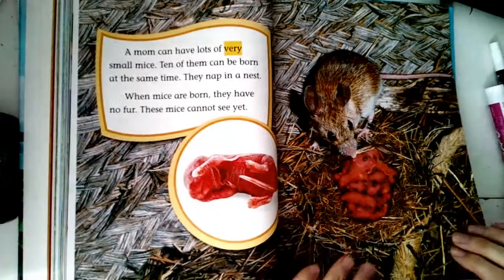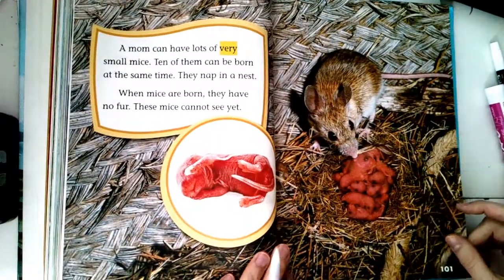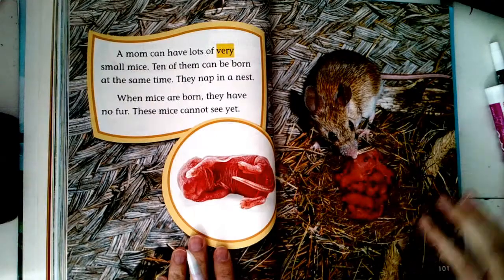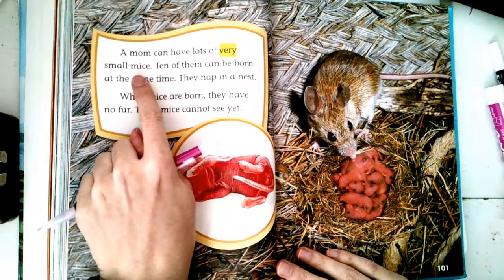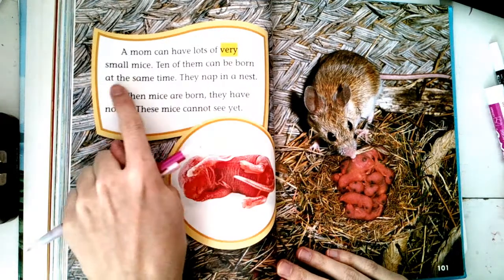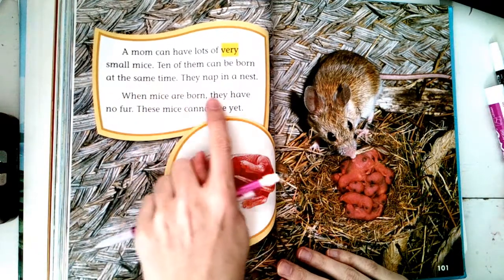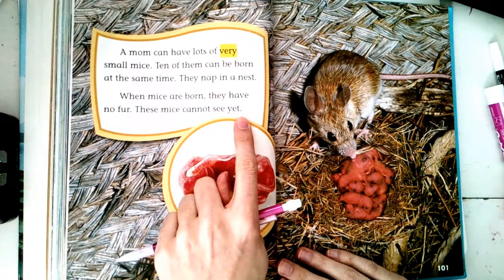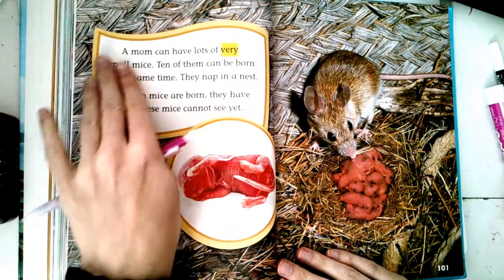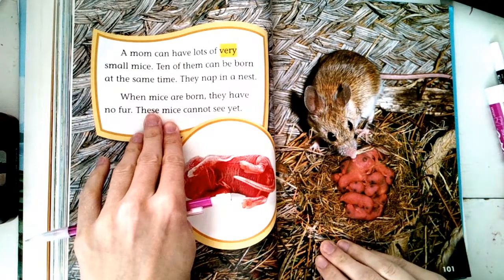I remember the story telling lots of facts about babies. I'm going to maybe reread some of these parts about the babies. So it says, a mom can have lots of very small mice. 10 of them can be born at the same time. They nap in a nest. When mice are born, they have no fur. These mice cannot see yet. Okay, so there was probably 4 or 5 different facts about those baby mice.